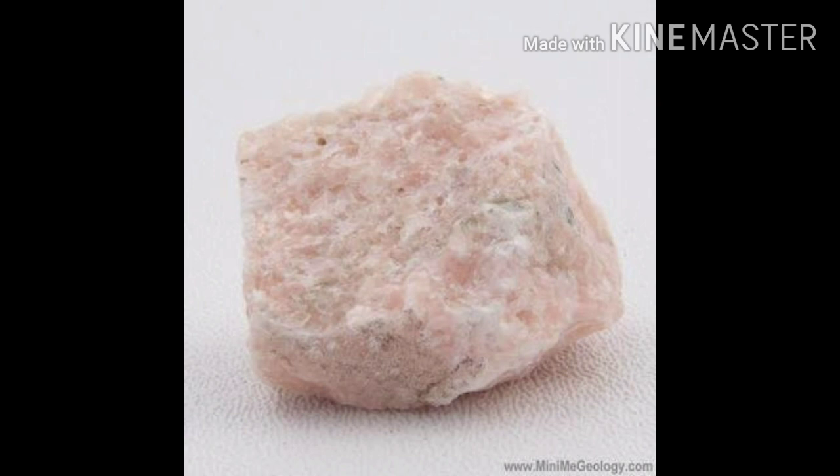Marble is a metamorphic rock composed of recrystallized carbonate minerals, most commonly calcite or dolomite. Uses of marble. Color. Marble is usually a light colored rock. Where are Marble Rocks located?